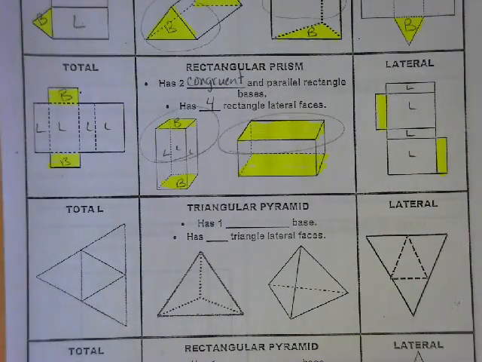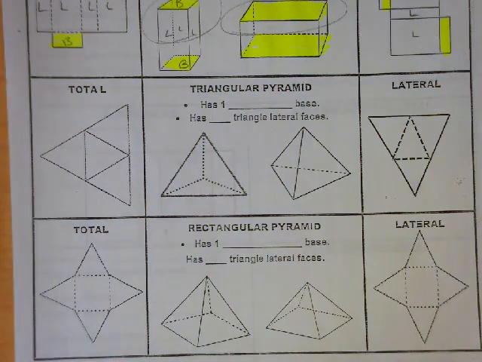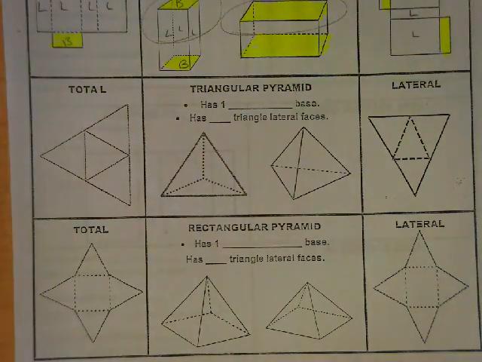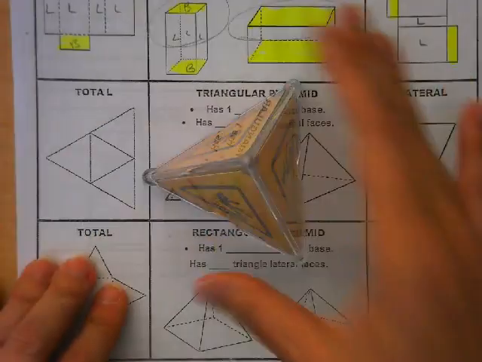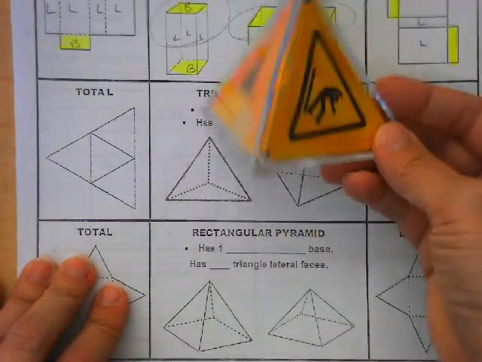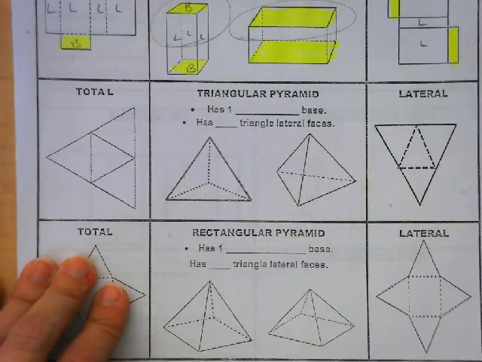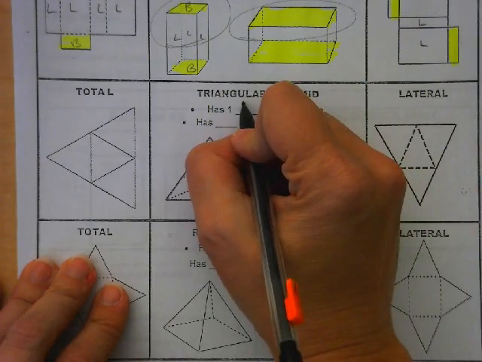We are going to do some pyramids. A triangular pyramid is going to be a pyramid. Here's a triangular pyramid, right? Notice it has a point. How many bases does it have? It just has 1. What shape is it?